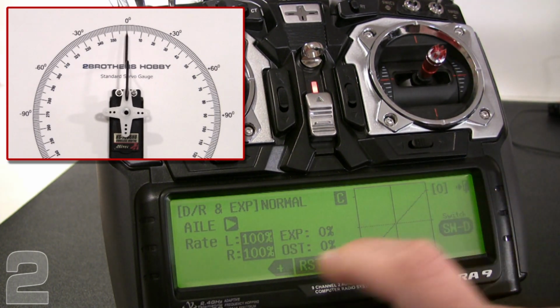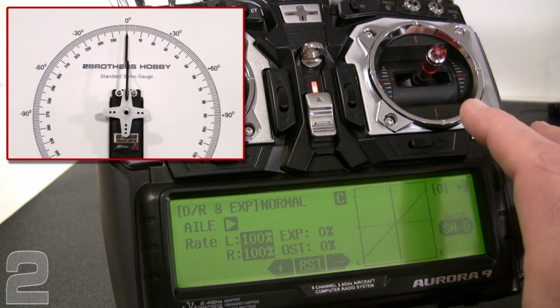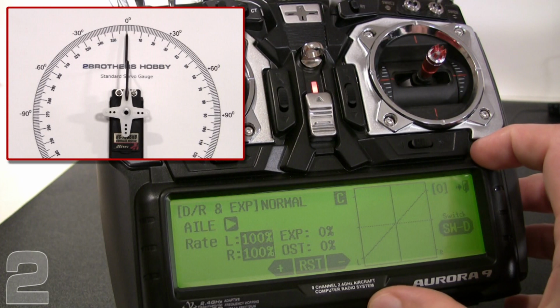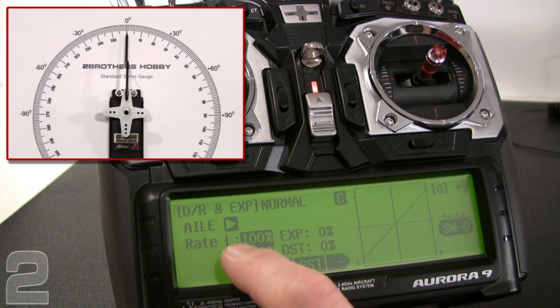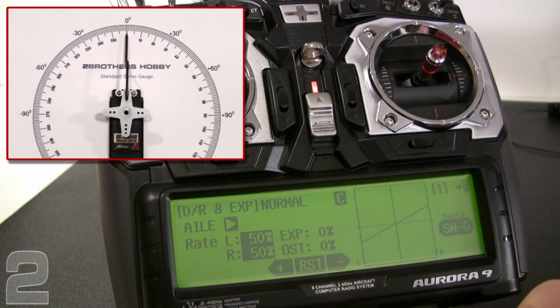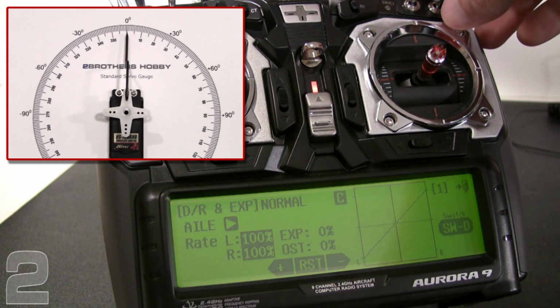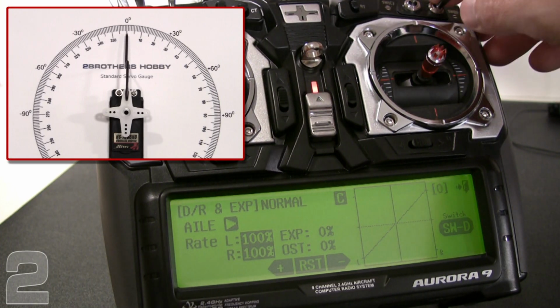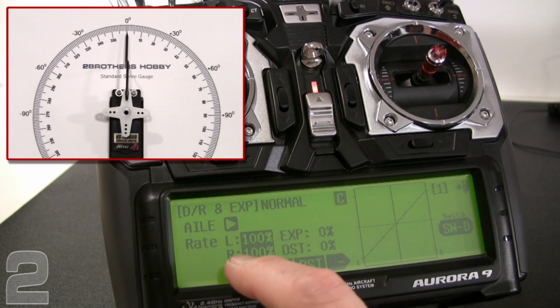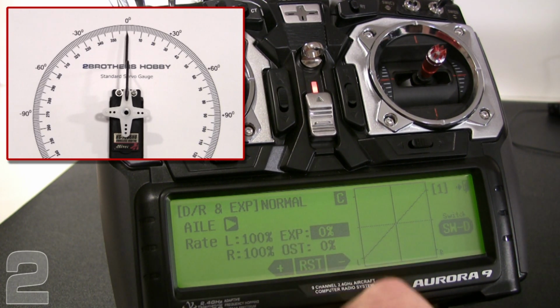So when we look at expos, this picks up from the previous clinic, which is dual rates. You're going to want to watch that first because I'm just going to roll through this to keep things fairly short and brief. The left and right rates right now in our down switch position are set to 50%. We're going to go ahead and clear that out because we want to see what expos do all on their own. So now in both of our switch positions, we're back to 100% travel both left and right. And then we're going to take a look at expos. So let's go into the expos.